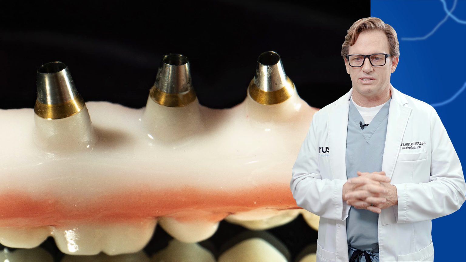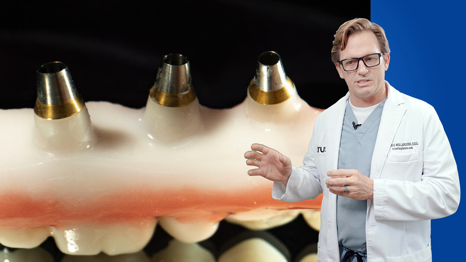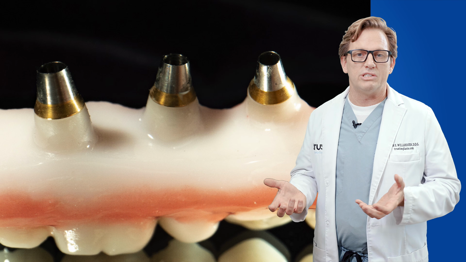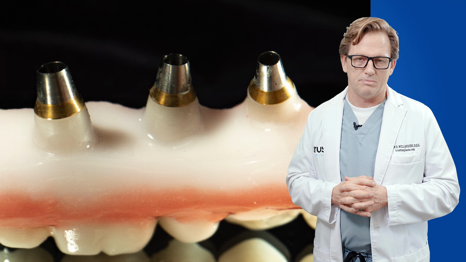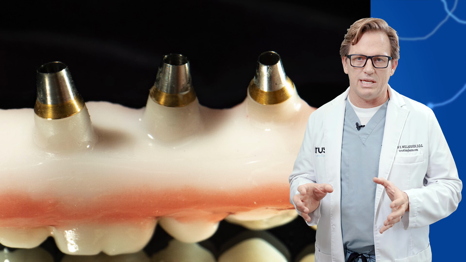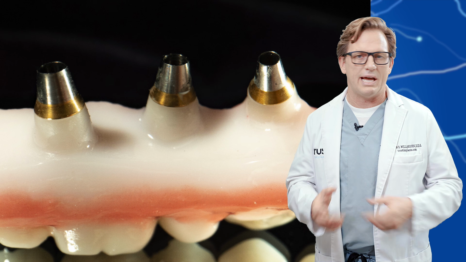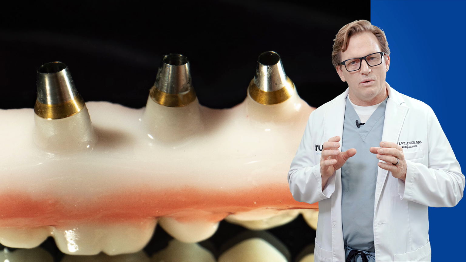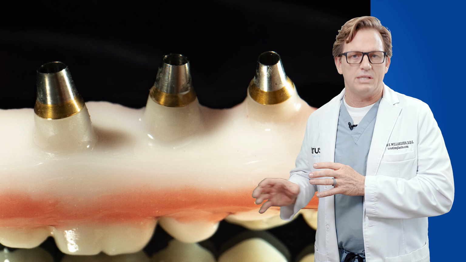And so, take a look at the prosthetics itself. So this is a zirconia prosthesis. This is a prosthesis or a bridge that we do here at Trust Implants. We don't use any titanium frameworks or hybrids or plastic or any of that stuff. We only use zirconia. Why? Because I want my cases to last.